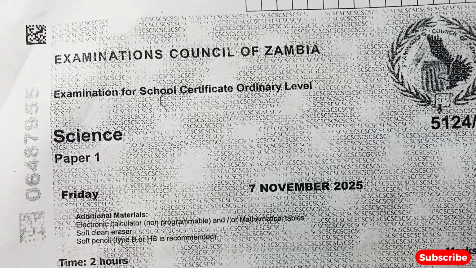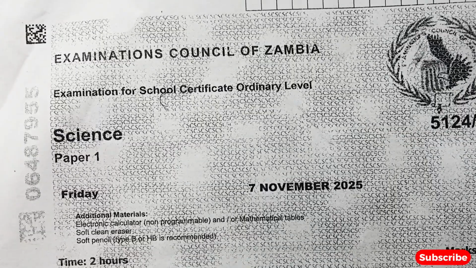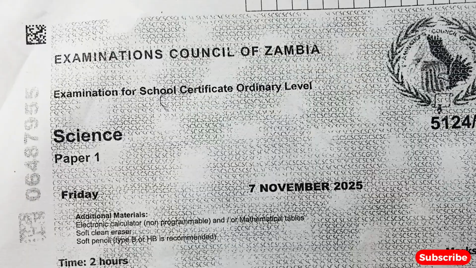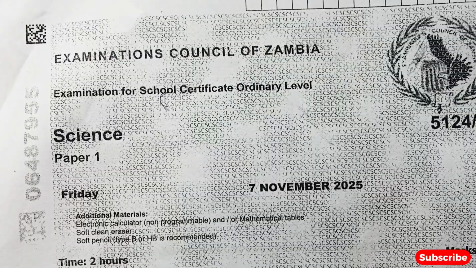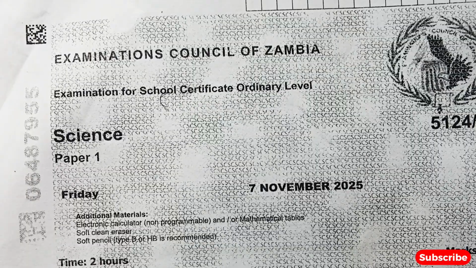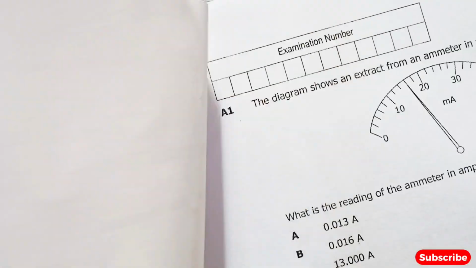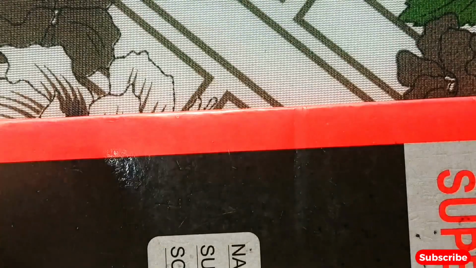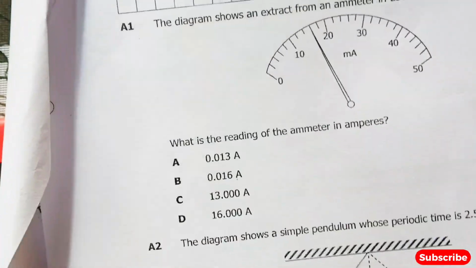In today's lesson, we are looking at questions which came in Science Paper 1, 2025 G12 exam. We are looking at questions 1 to 3 of the multiple choices.